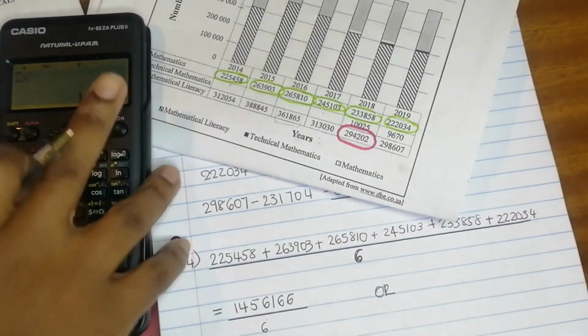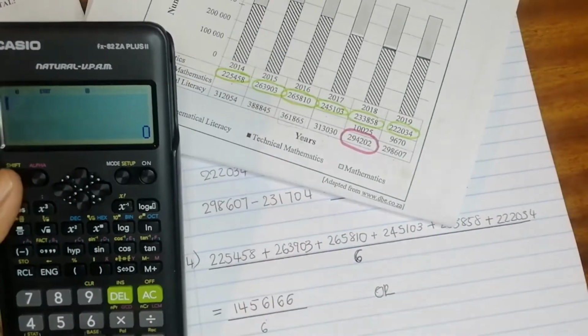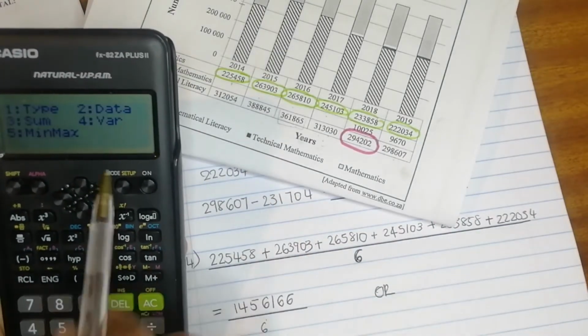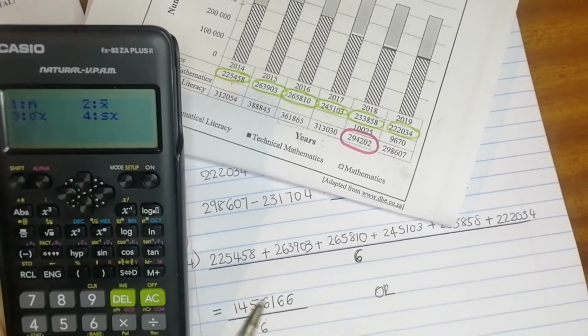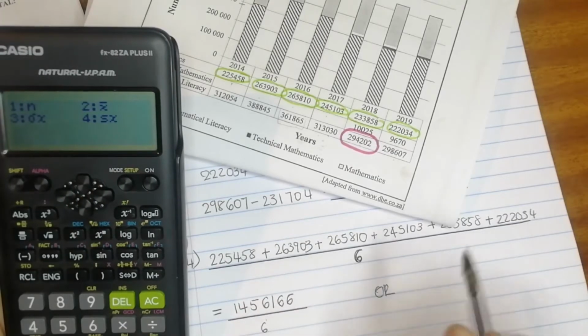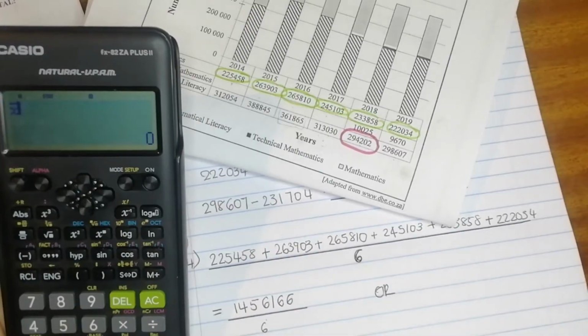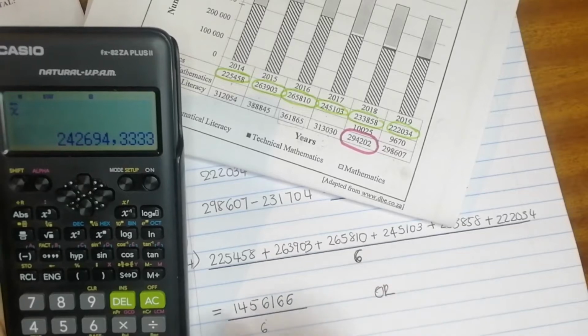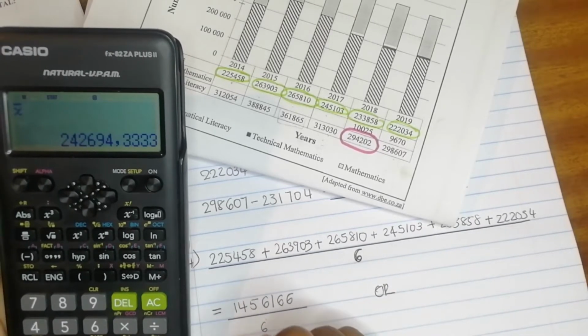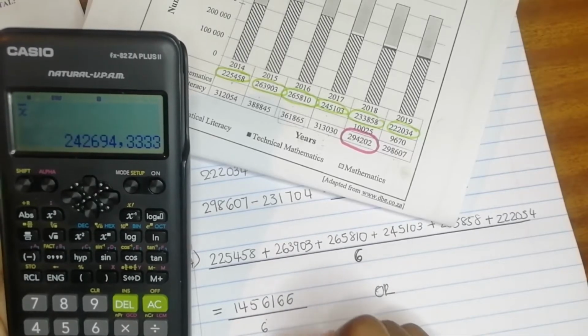Or you can just say, I'm just showing you how you can also use a calculator for this question. You can just say shift stat, right? And then you can press the 4 for variance, and this x bar there means mean, right? So the value of that x with the bar, this one here, is the mean. So you press 2, okay? And then that is your mean, right? Therefore, your mean is equal to 242694.33.